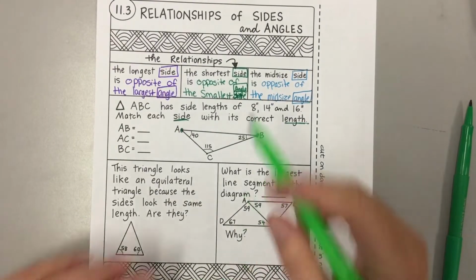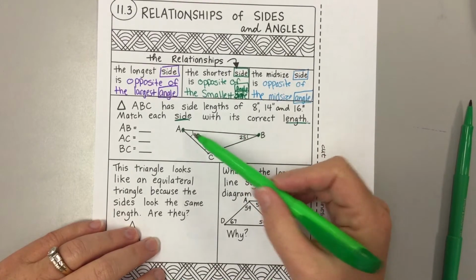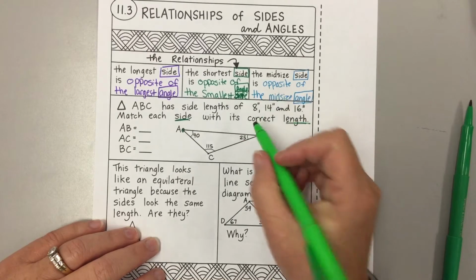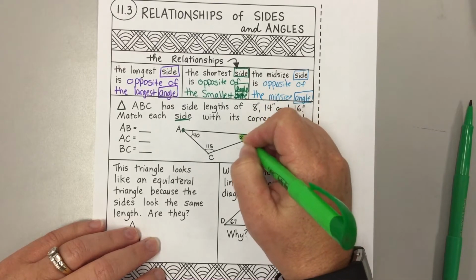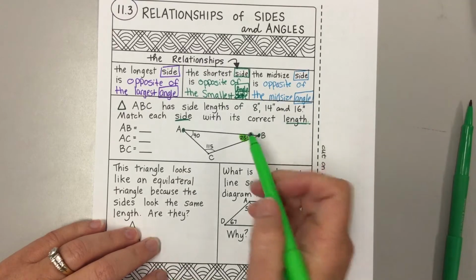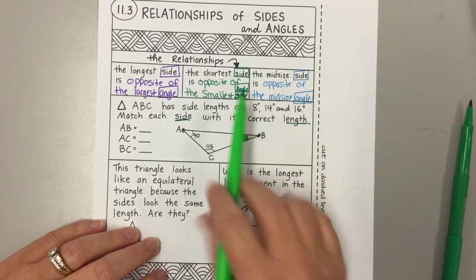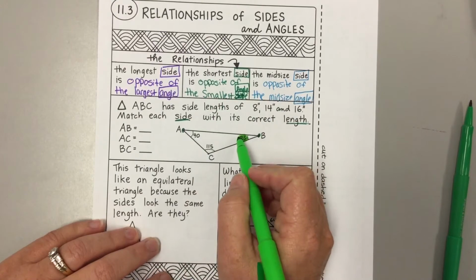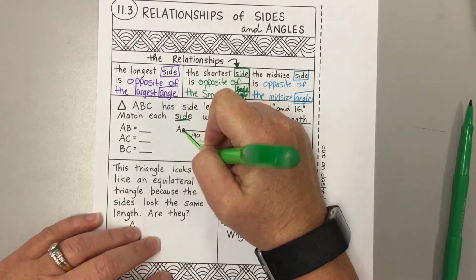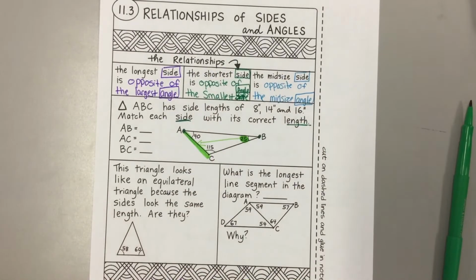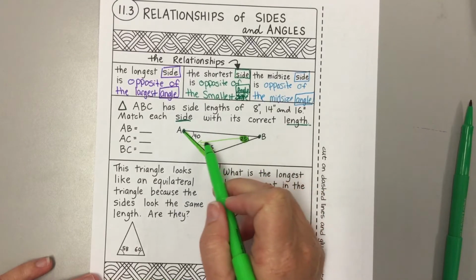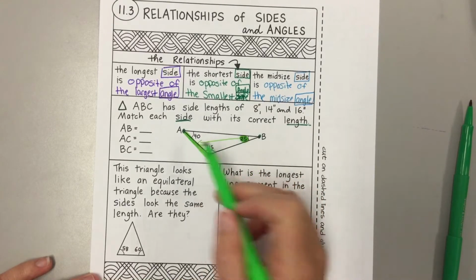So I'm going to find my smallest angle, because I'm given all 3 angles. Here's my smallest angle, would you agree? Yes. So my smallest angle is opposite my smallest side. I want you to draw that arrow across so that I know.